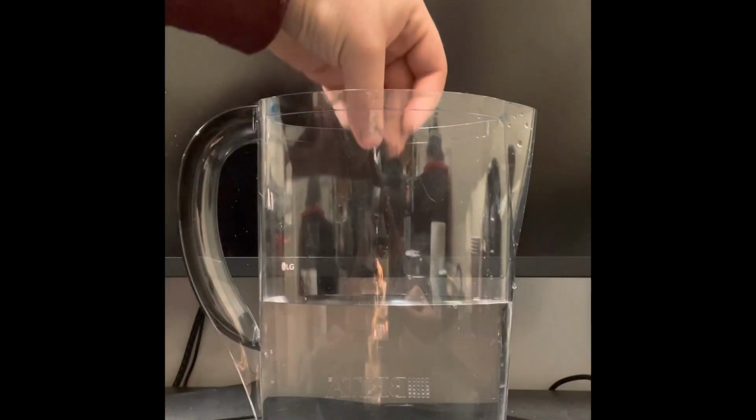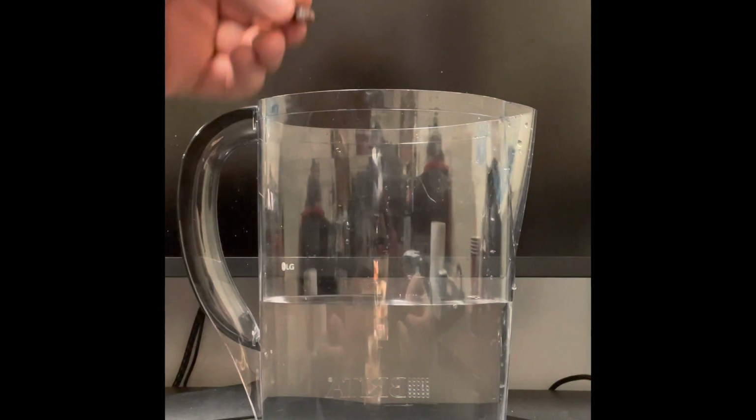So here I'm going to be setting up my experiment. I'm basically just going to be setting up the experimental group by putting them into the water, and then I'm also going to be setting up my control group, as you'll see in my hand here in a second.